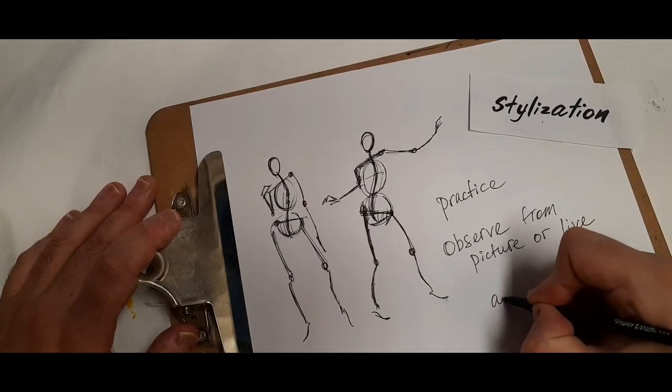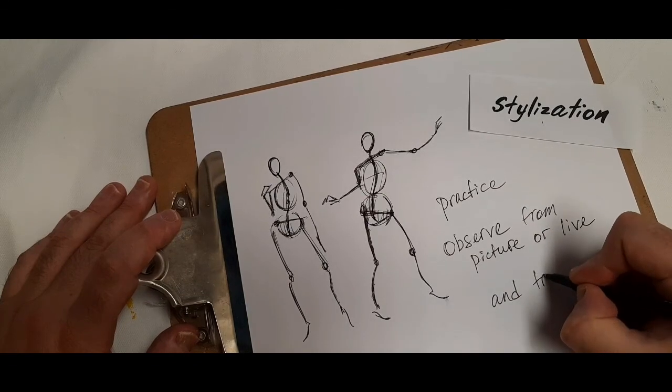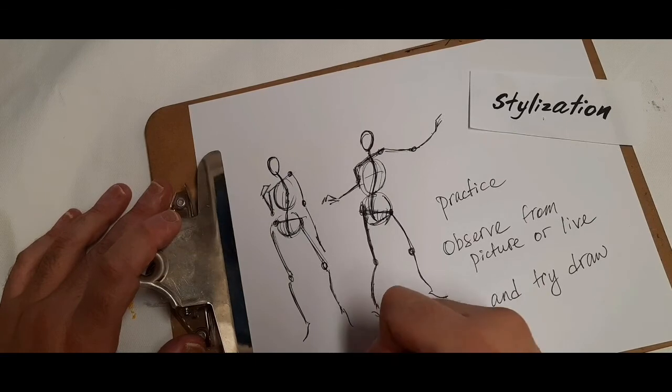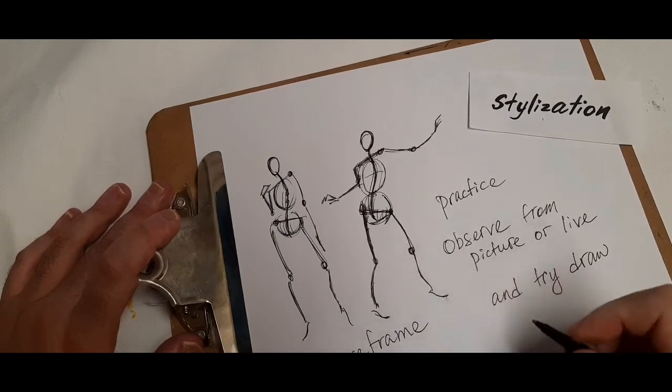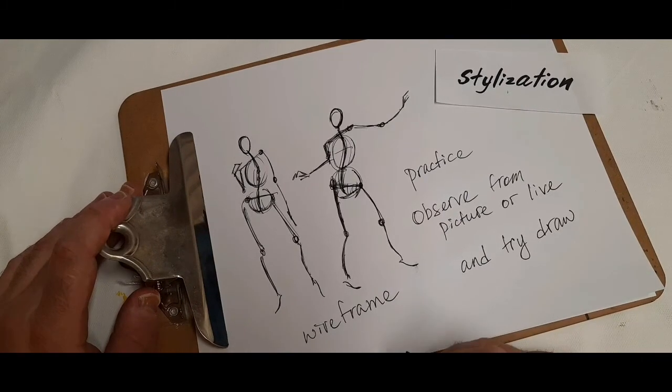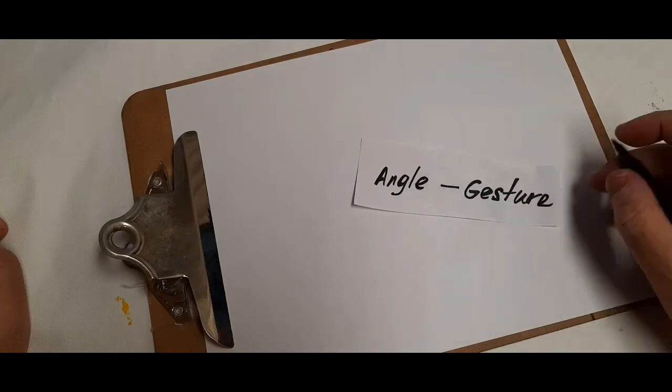You can draw from pictures, from video, from live drawing. Just try and draw these wireframes. Draw many of them in different poses.